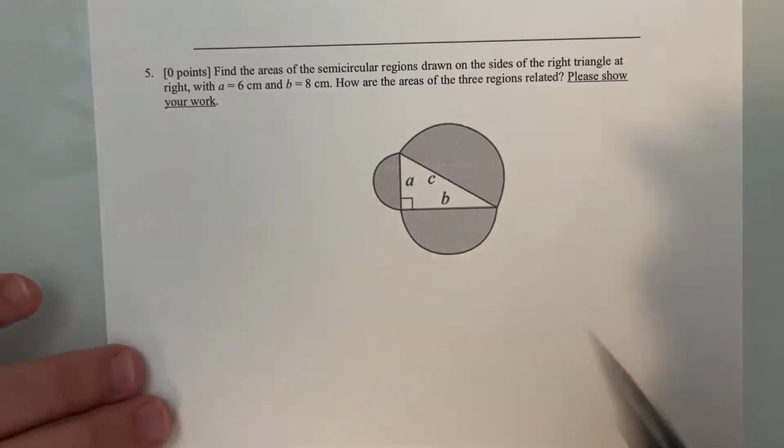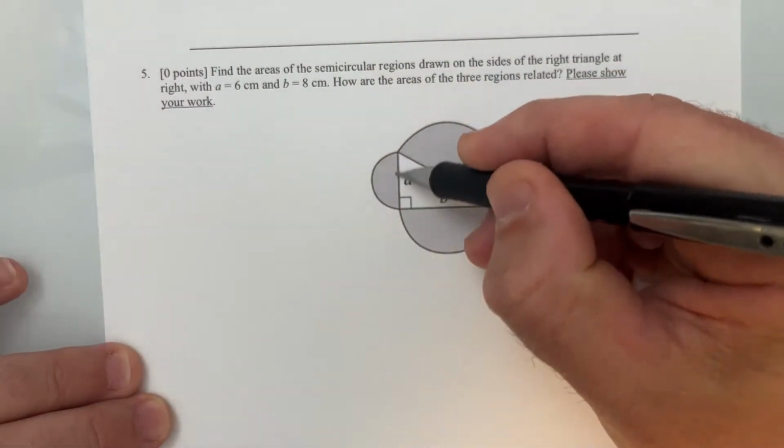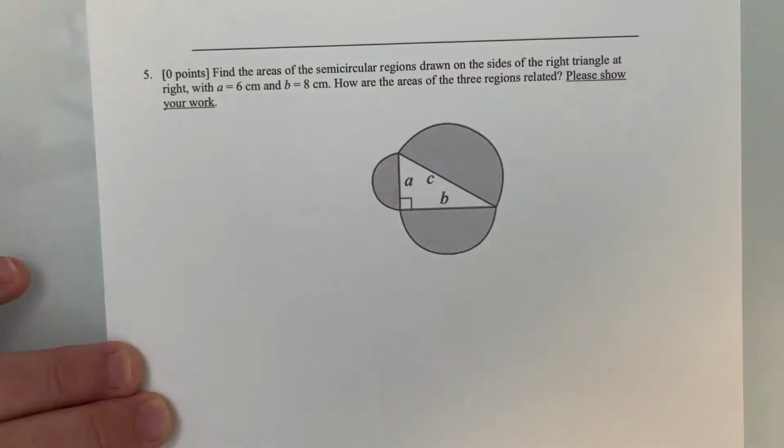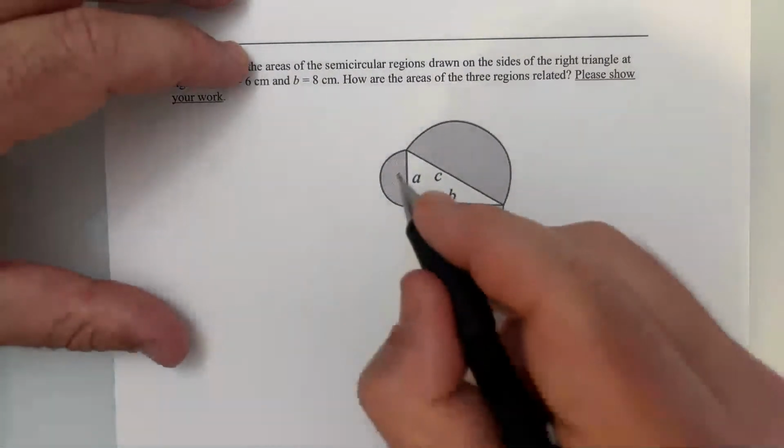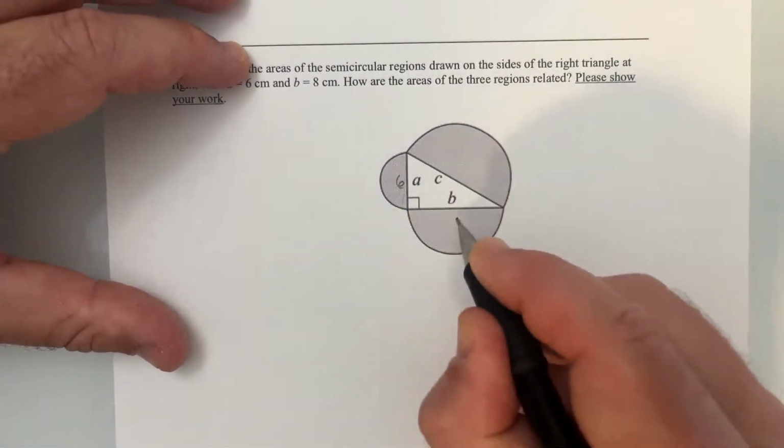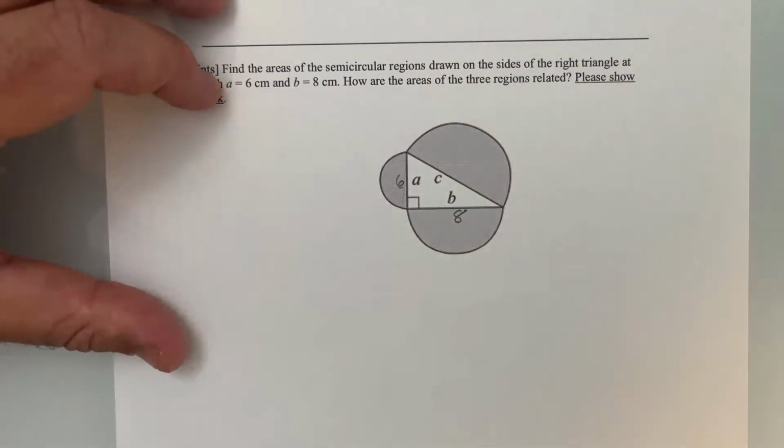It's attached to this side A. We were told that the lengths of A and B are 6 and 8. So we have this 6 and 8 happening.